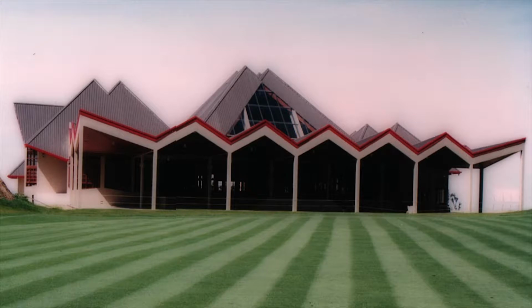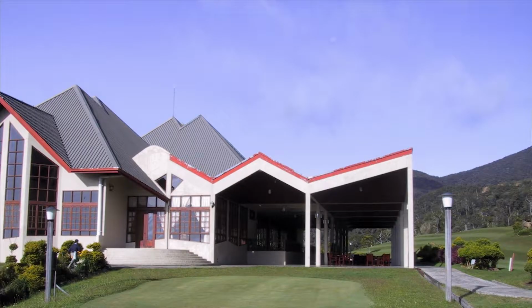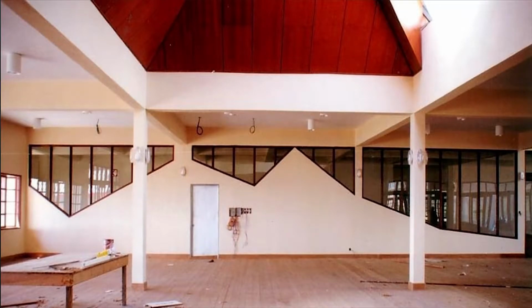That's the veranda area and the glass window. Also the shape of the roof and the walls emulate the mountain, again with all the peaks and the valleys. Even inside, the windows and walls give reference to the mountain.